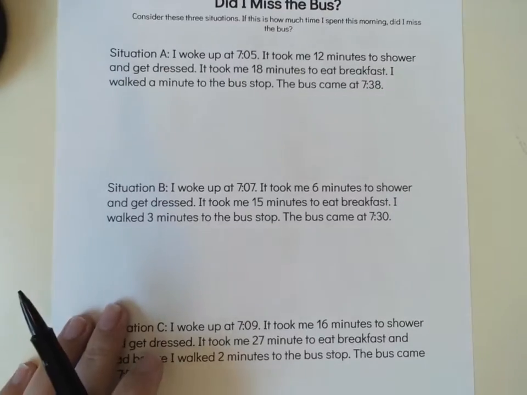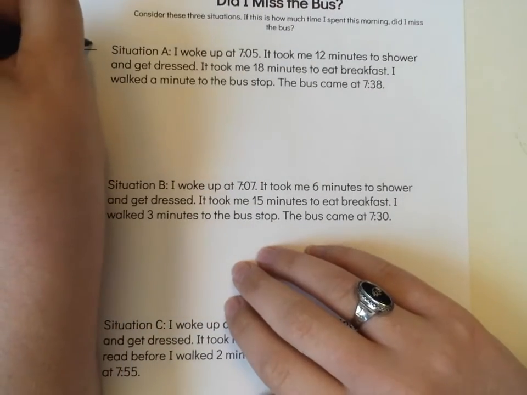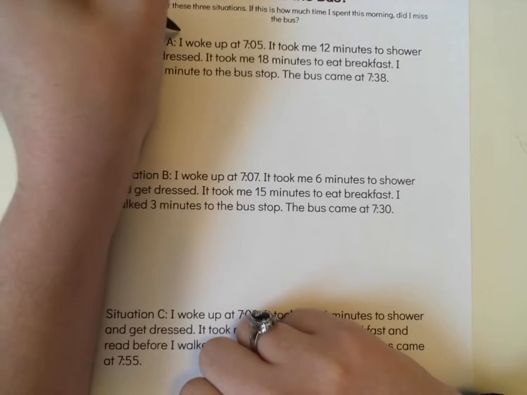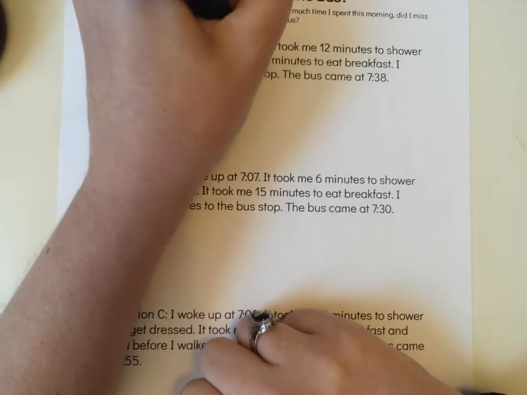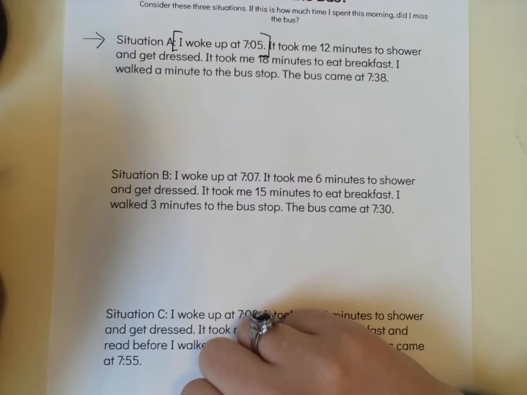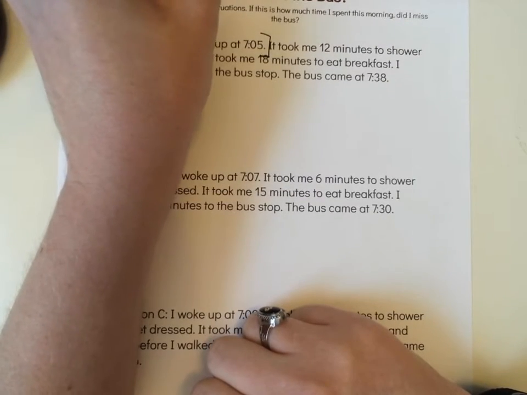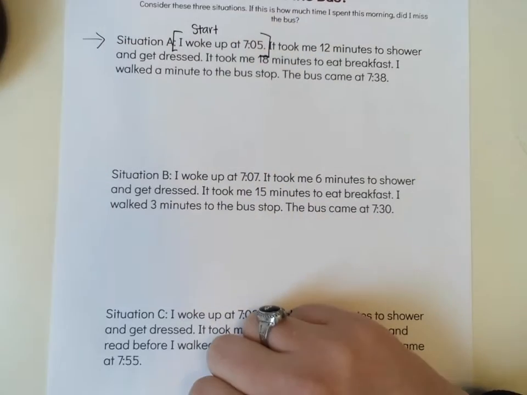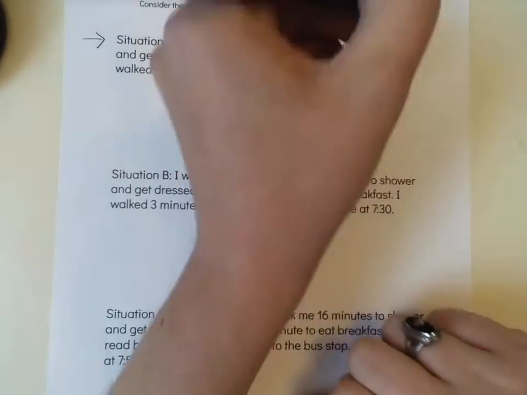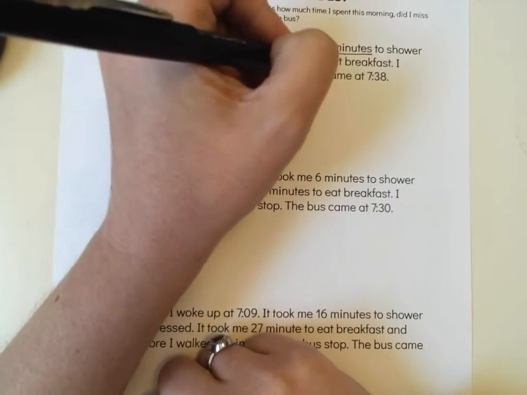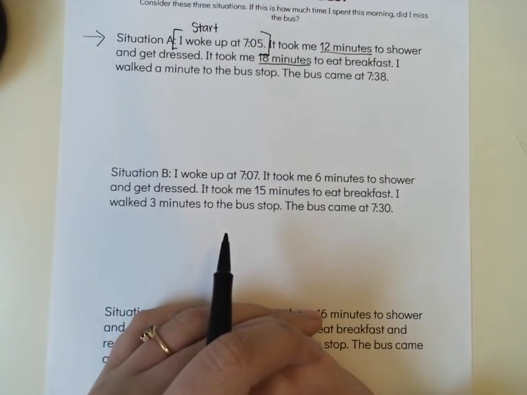So if we look at situation A, it says, I woke up at 7:05. I'm going to put brackets around that because if this student woke up at 7:05, what does that tell us? Right, it tells us that this is our start time. It took them 12 minutes to shower and get dressed. It then took 18 minutes to eat breakfast.